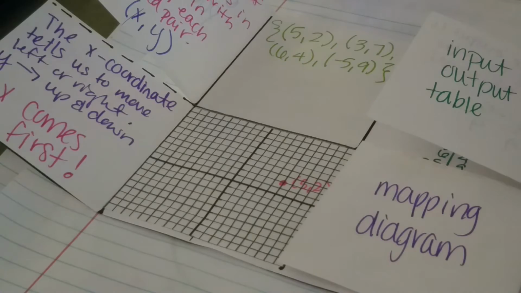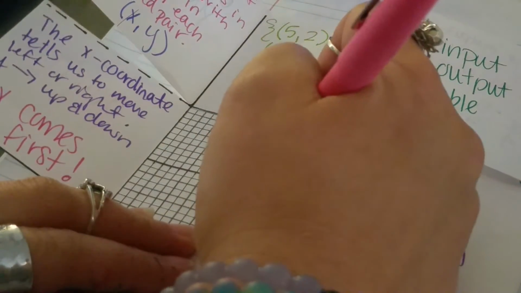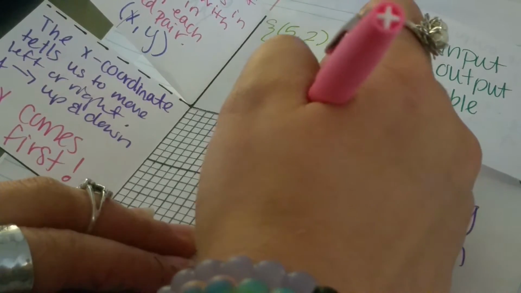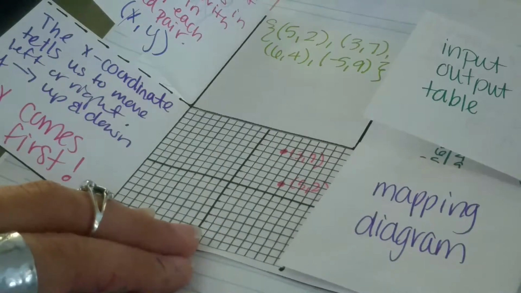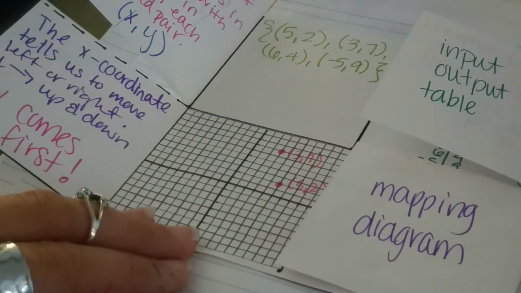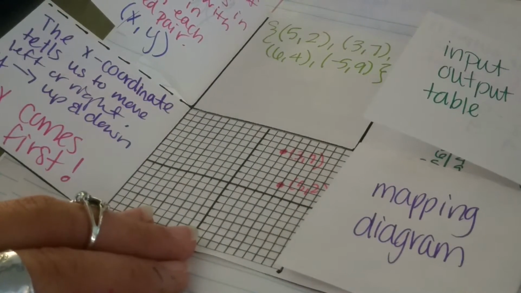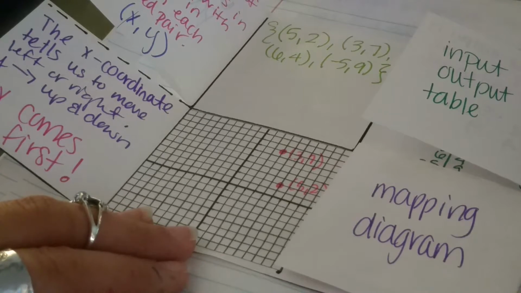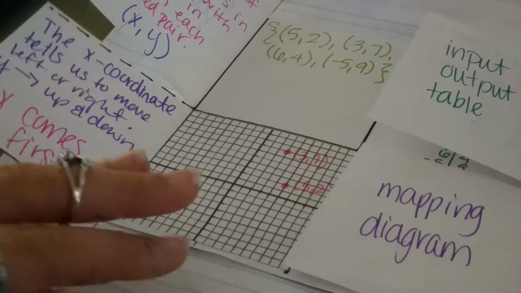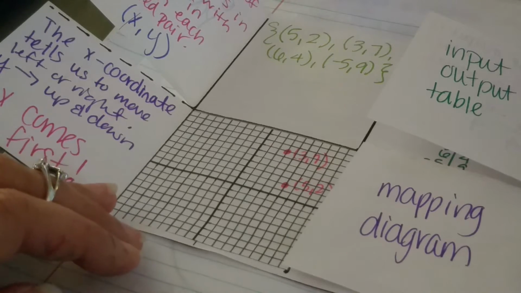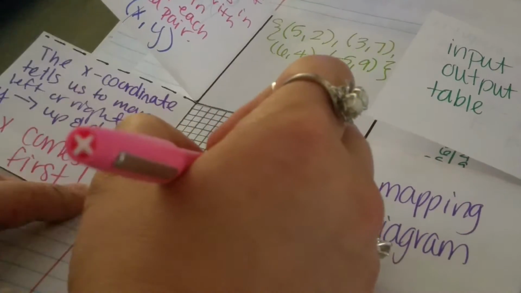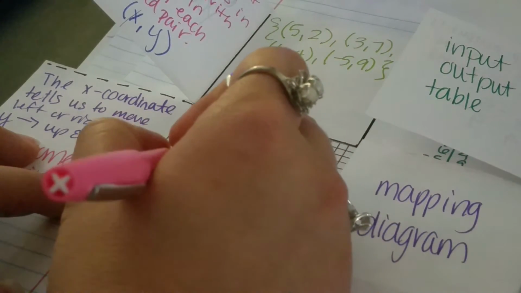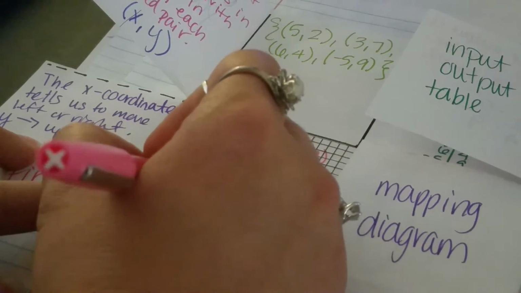All right, how would we plot 3, 7? Right 3, up 7. 1, 2, 3. And then for 6, 4, I'm not going to plot that because that's going to be on top of the others. So I'm going to pretend like that says negative 6 and negative 4. So let's go left 6, 1, 2, 3, 4, 5, 6, and then down 1, 2, 3, 4.